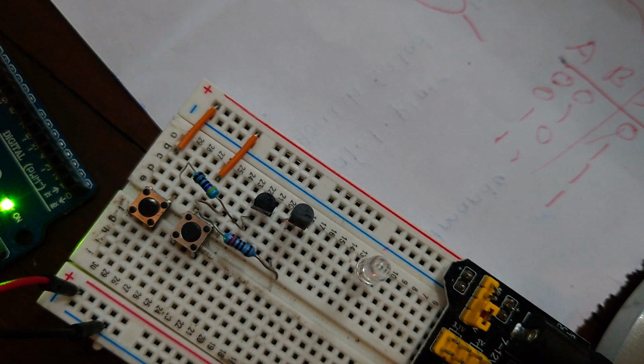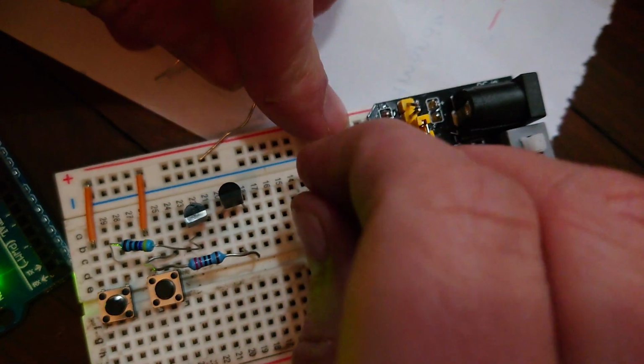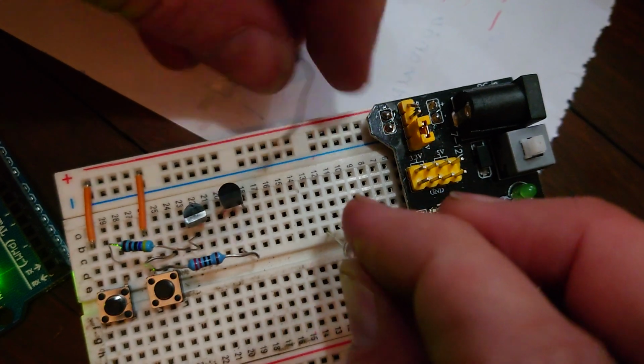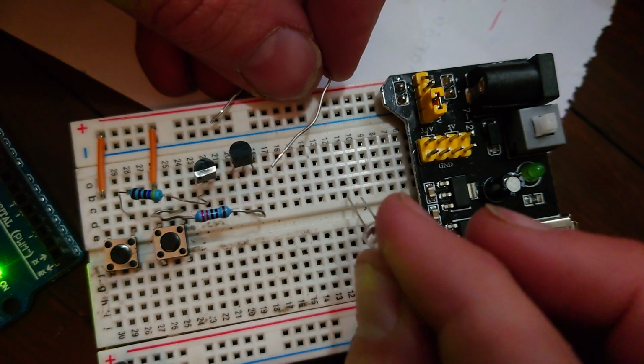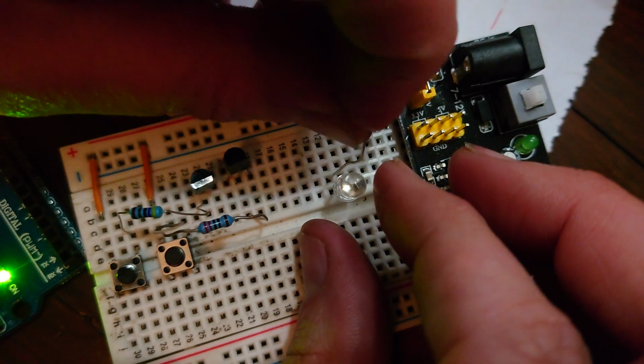Now we can go from there to the negative with a resistor. Again, a 220 resistor, I believe. I'm going to plug from there. Let's put it over here, sorry. Plug from here. Remember, long leg is positive, short leg is negative. I'm going to connect from here into the negative outflow, okay?